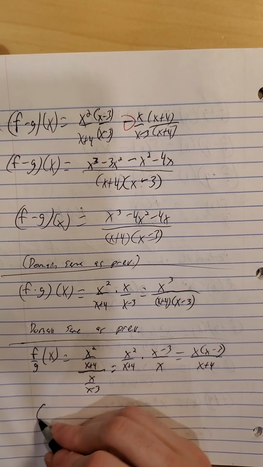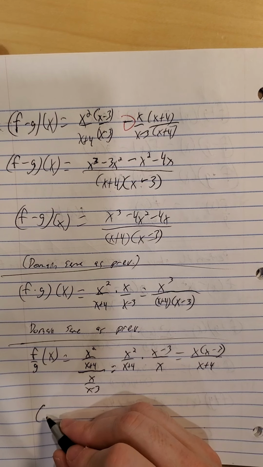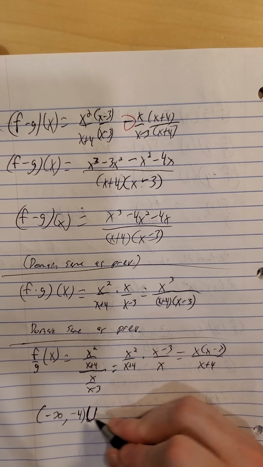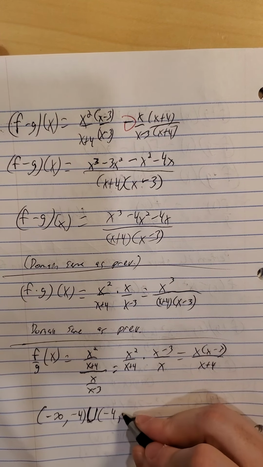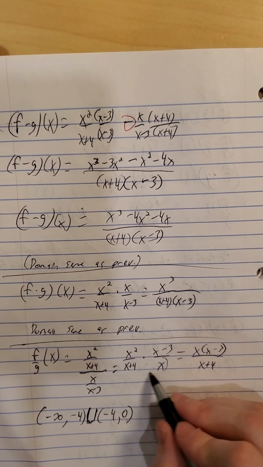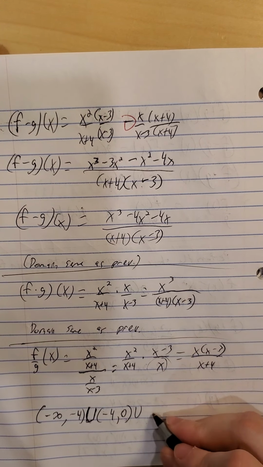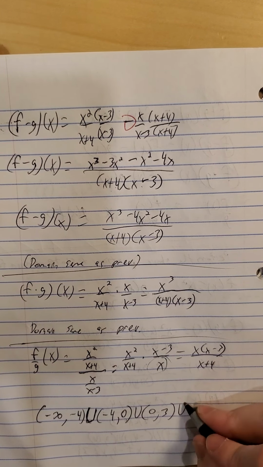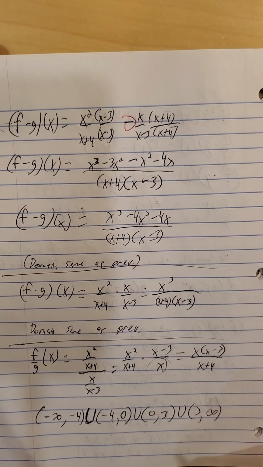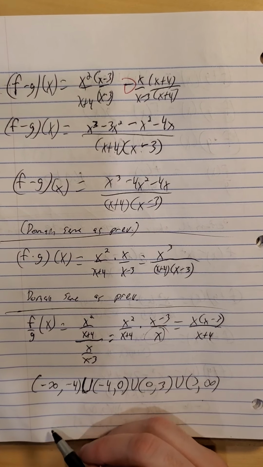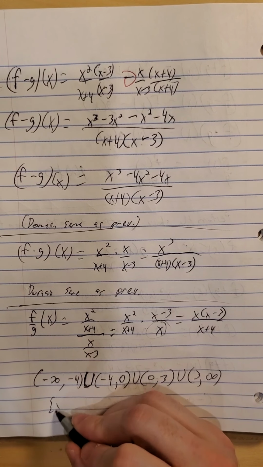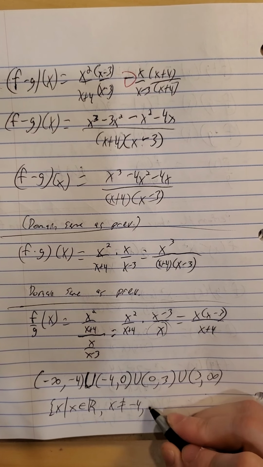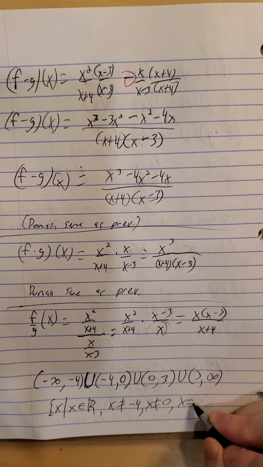So then our domain, we still can't use negative 4. We union that up with negative 4 to 0 this time because of this right here. Union that up with 0 to positive 3. Union that up with 3 to infinity, so we have more restrictions. If you like, you can just do the set builder instead. Set of all x such that x is in the set of reals. X is not equal to negative 4. X is not equal to 0. X is not equal to 3.